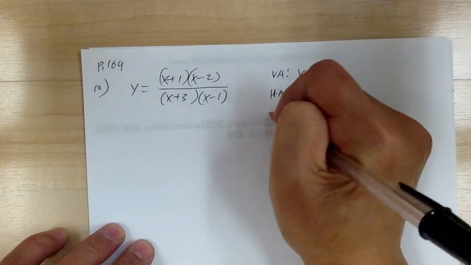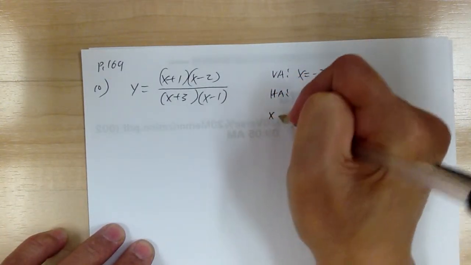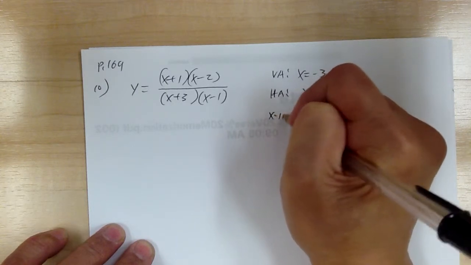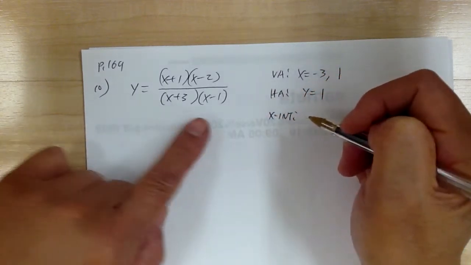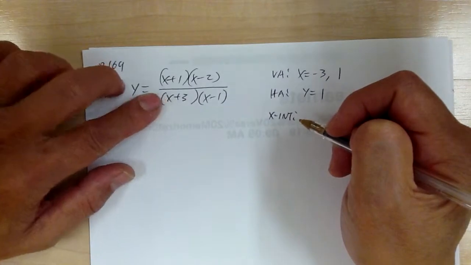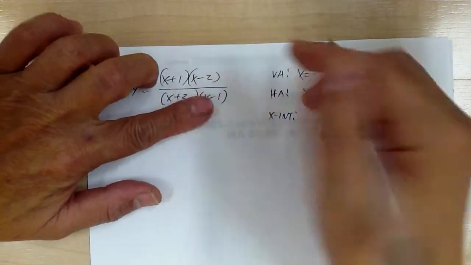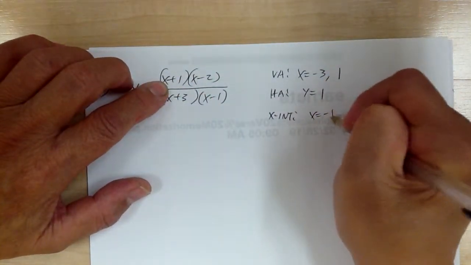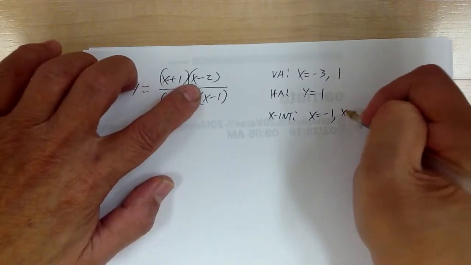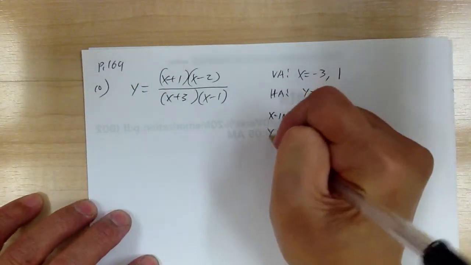Next one is the x-intercept. The x-intercept is when you set y equal to 0, so you cross multiply, and you're still going to get this equal to 0. So from here, you're going to get x equal to negative 1. From here, you're going to get x equal to 2. Then the y-intercept.